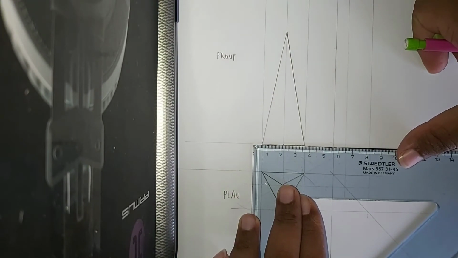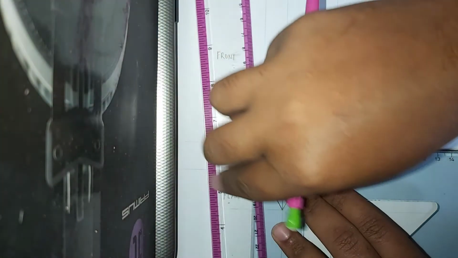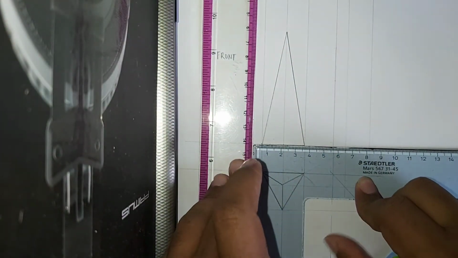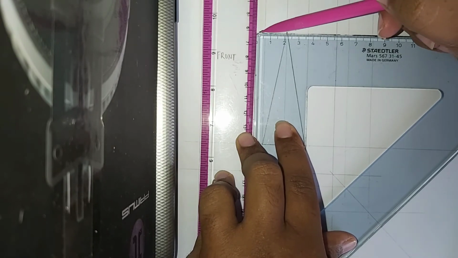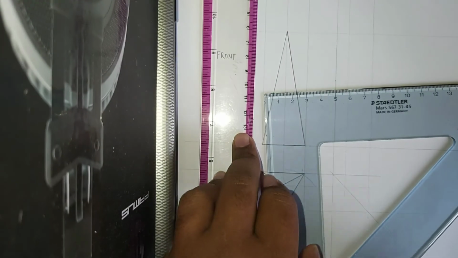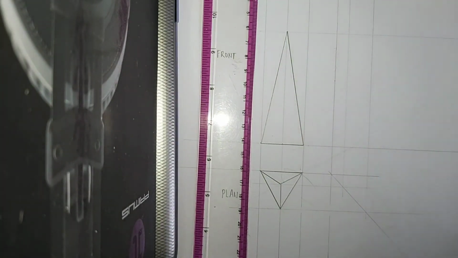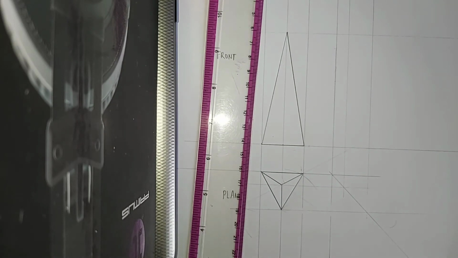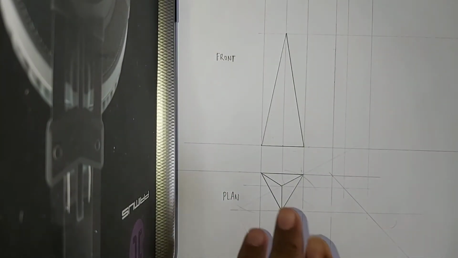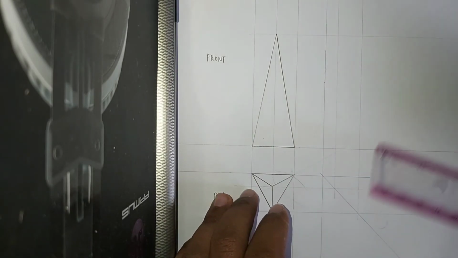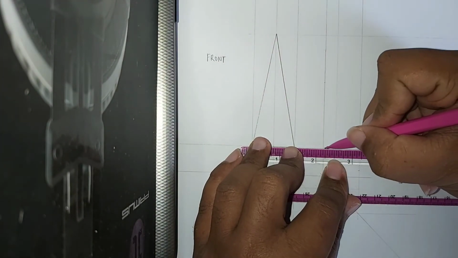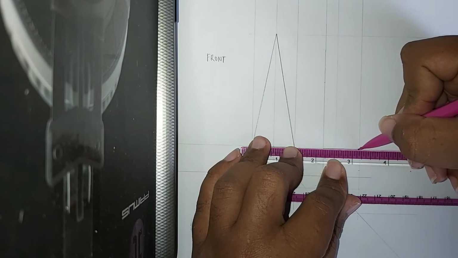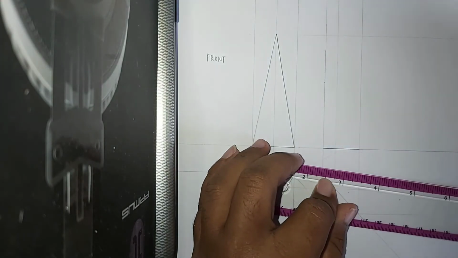Alright, now here, you're going to see me transferring the height of the pyramid. And I do that by setting the set square parallel to the horizontal plane and then sliding it to the height of the front view and transferring it. Alright? And now that I have the height transferred there, I can start to draw my end view. You can see that I deepen the base of the pyramid there.